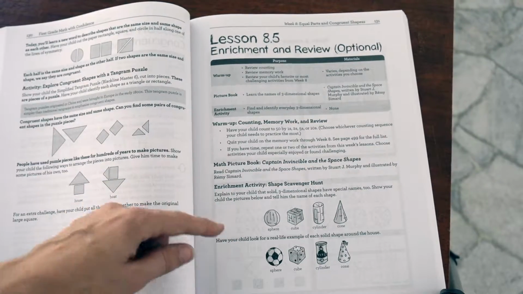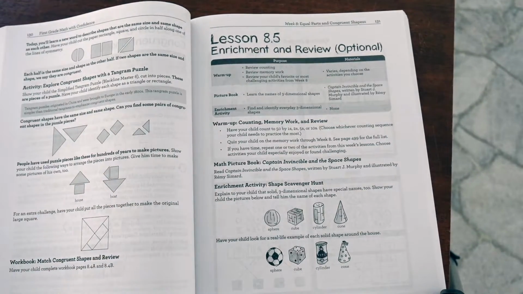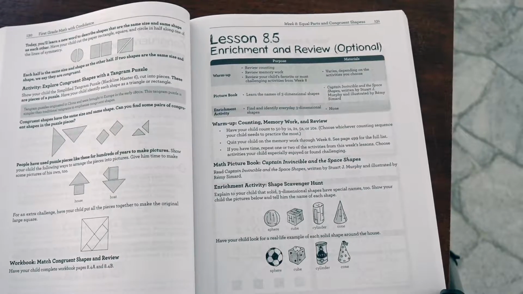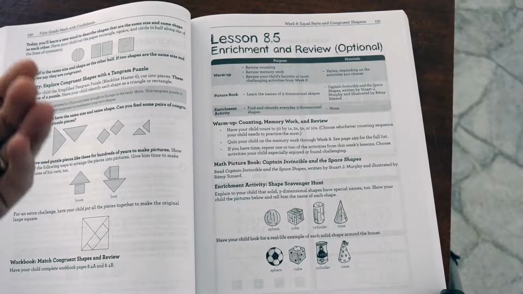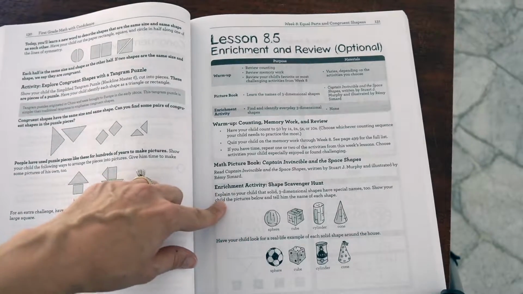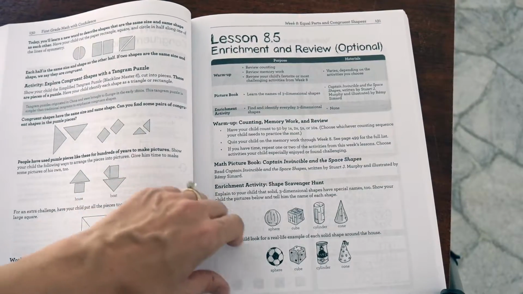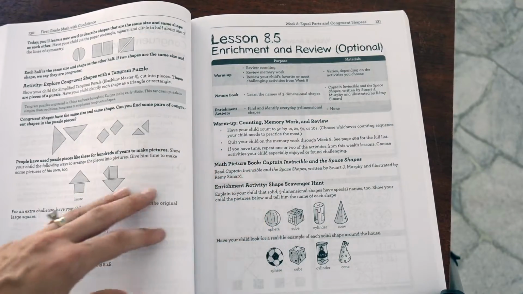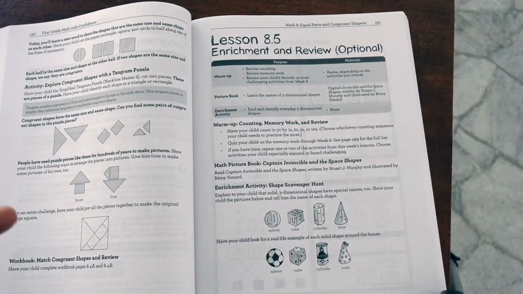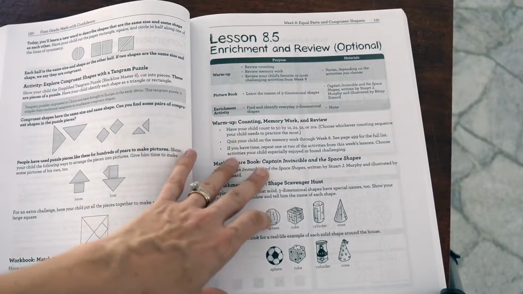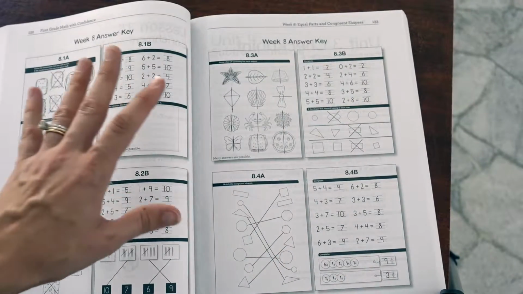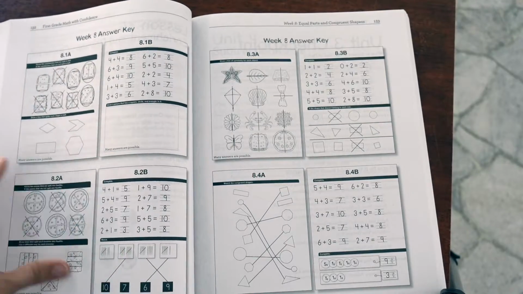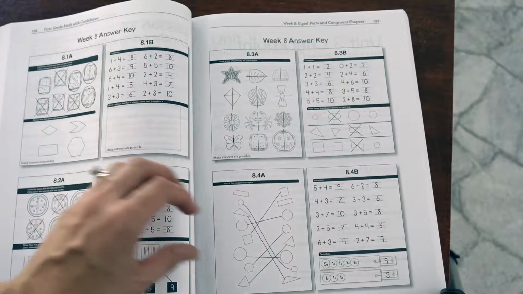These enrichment activities tend to be very active. Sometimes they incorporate art. Sometimes they incorporate going outside on a walk. They can incorporate quite a few different elements, but there's no workbook page for this lesson. They're very hands-on and active, so there's no workbook, but it's an application to real life. You also have the answer keys for your week right there.